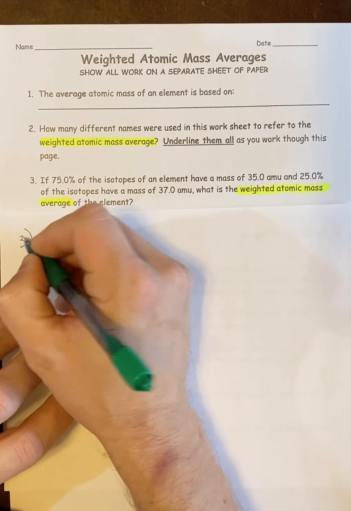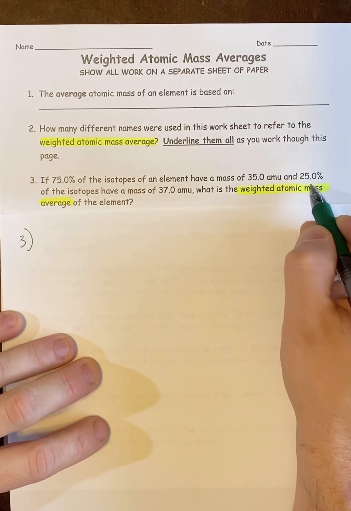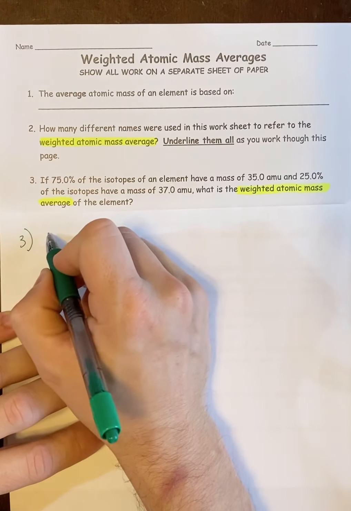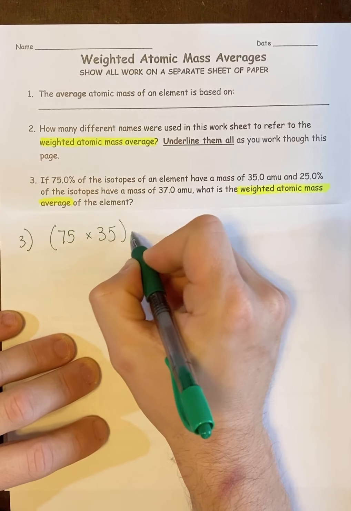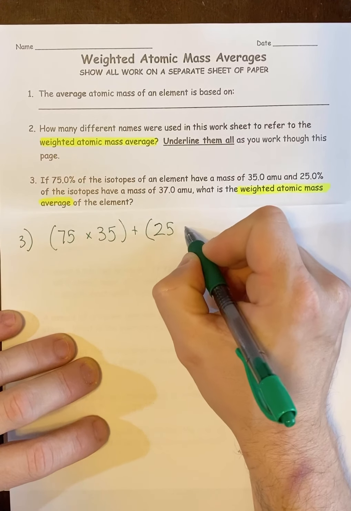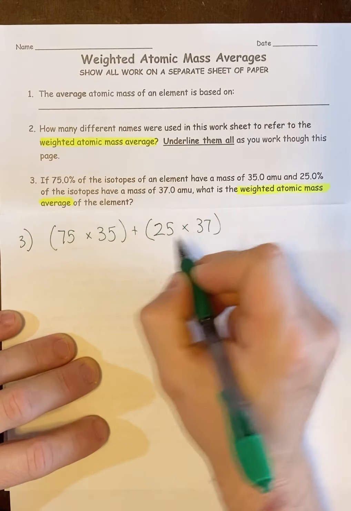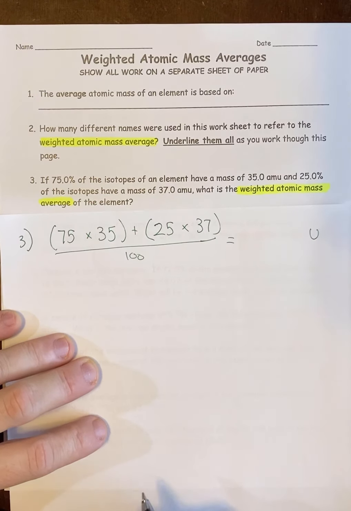So for number 3, we'll just set it up real quick. 75% of it weighs 35, and 25% of the isotope weighs 37. So 75 times 35, and then 25 times 37. Add it all up, divide by 100, and get your answer, and the units is U.